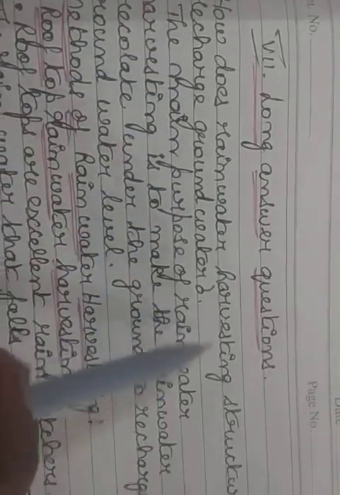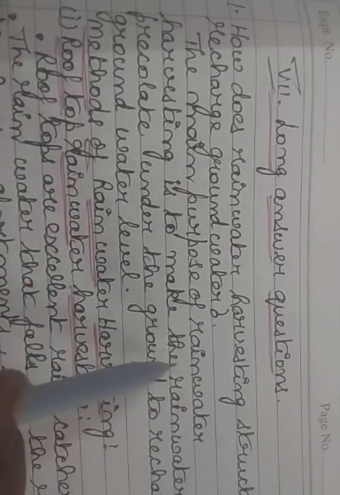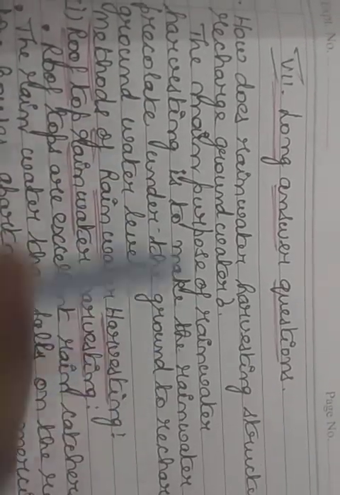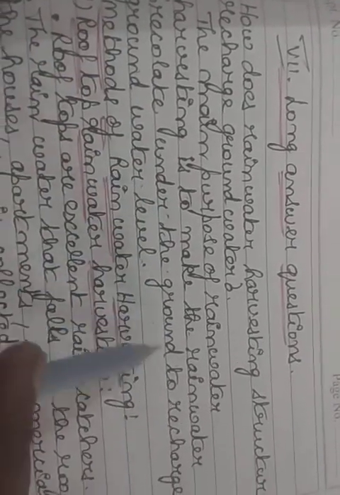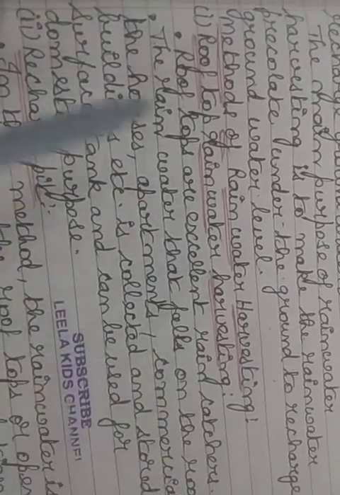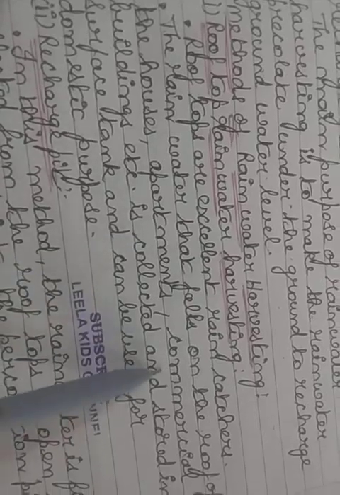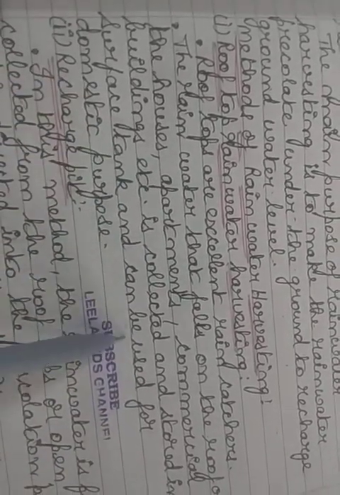Long answer questions. How do rainwater harvesting structures recharge groundwater? The main purpose of rainwater harvesting is to make the rainwater percolate under the ground to recharge the groundwater level. Methods of rainwater harvesting. Rooftop rainwater harvesting. Rooftops are excellent rain catchers. The rainwater that falls on the roof of the houses, apartments, commercial buildings, etc. is collected and stored in the surface tank and can be used for domestic purposes.